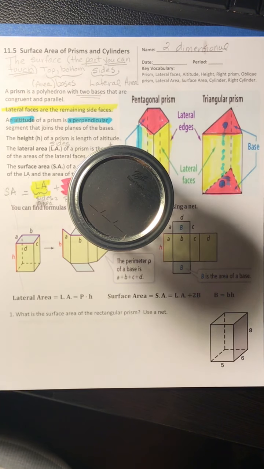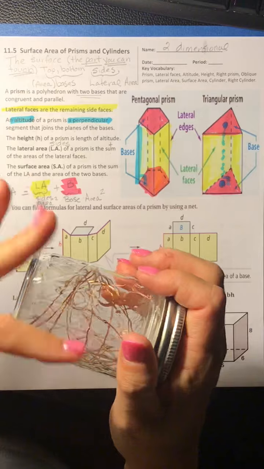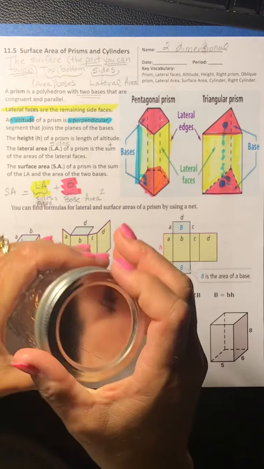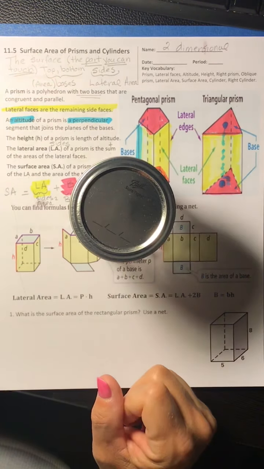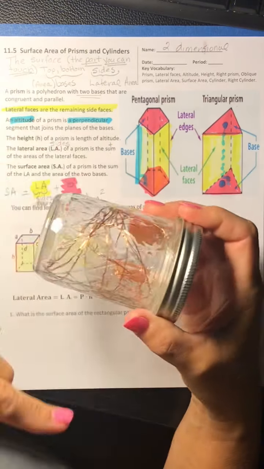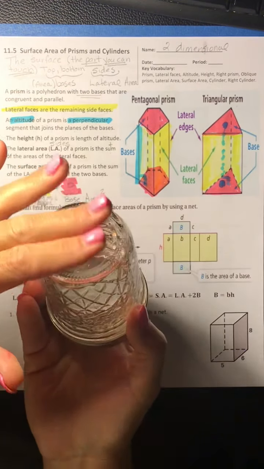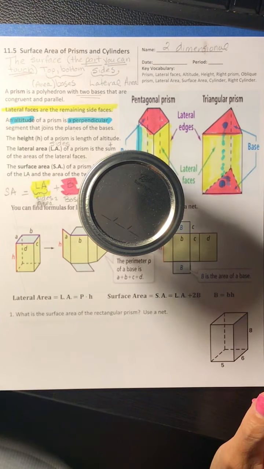And we have to put these into perspective. We don't always want both bases and the sides. Sometimes we want just the roof. Sometimes we want to paint just the outside of the house. We can never paint the bottom because it's on the ground.